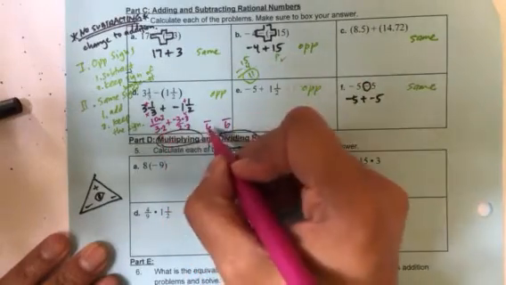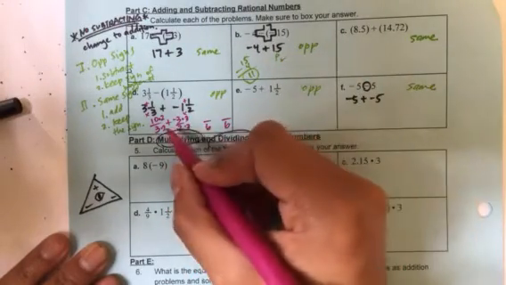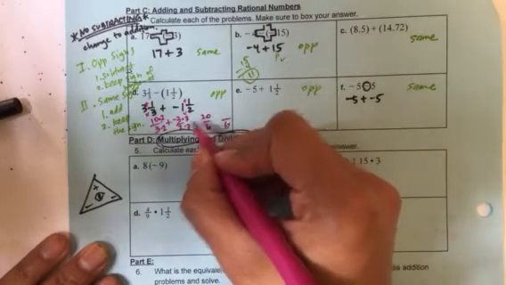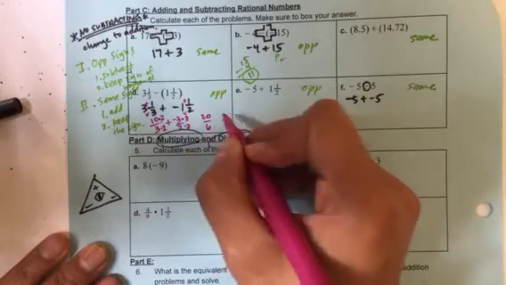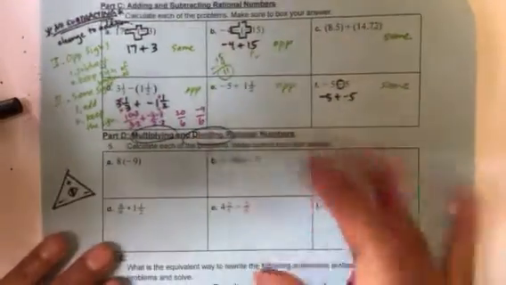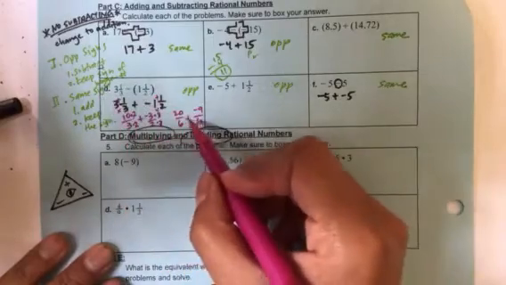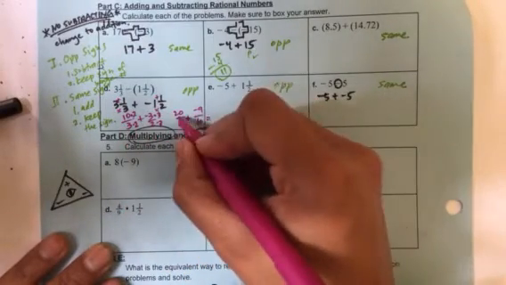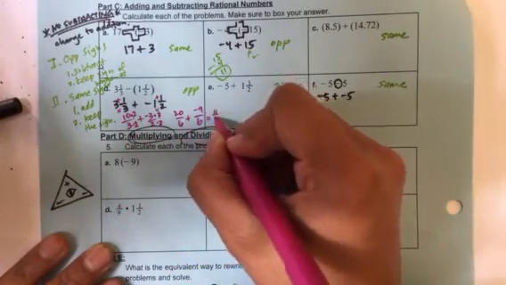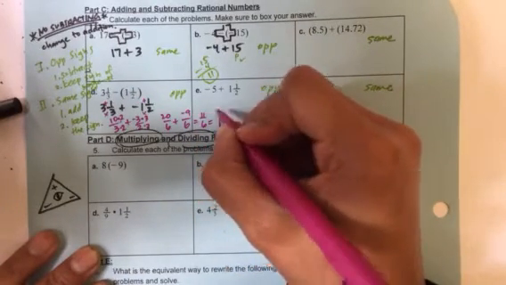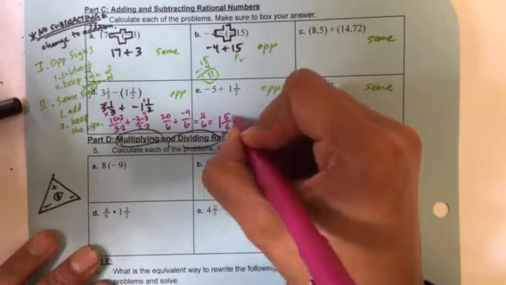Because 3 times 2 is 6, and then 2 times 3 is 6. So now we change it. 10 times 2 is 20. Negative 3 times 3 is negative 9. So remember, these are opposite signs, so you subtract because they're opposite. 20 minus 9 is 11 over 6. And 6 goes into 11 one time with 5 left over out of 6.